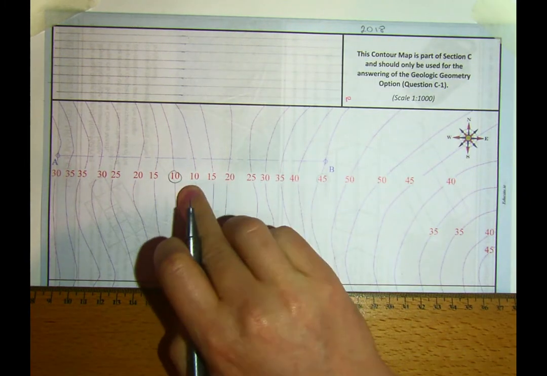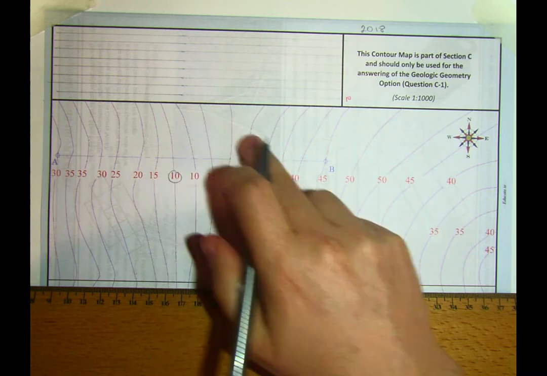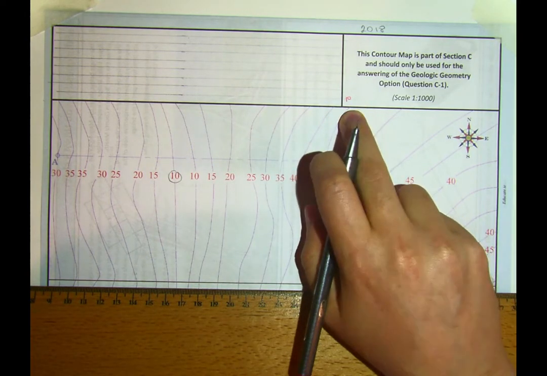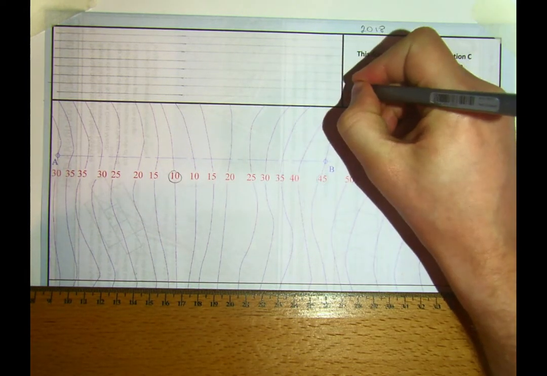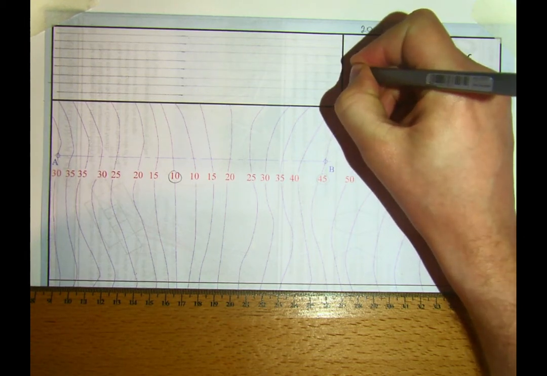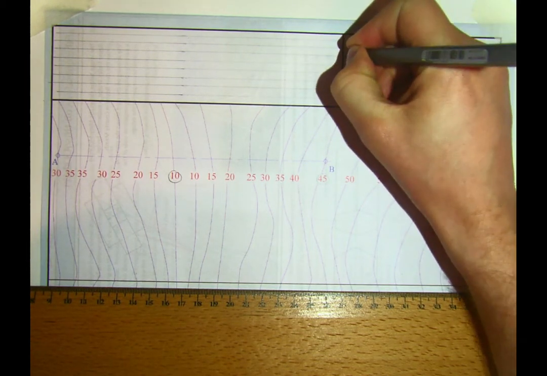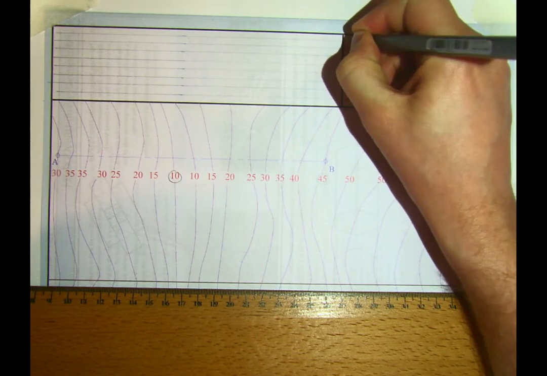Taking our heights then, 10 is the lowest. Now there's two 10s down here next to each other, so we're going to need a little bit of space underneath it. That's why I've gone up a small bit; I haven't put it straight on the bottom. 15, 20, 25, and 45.